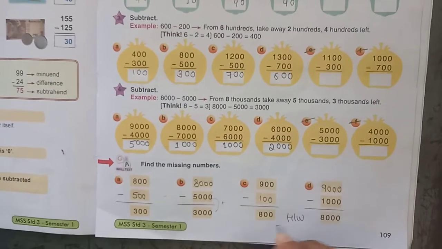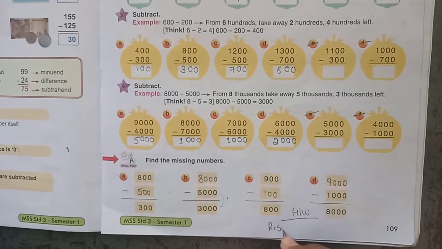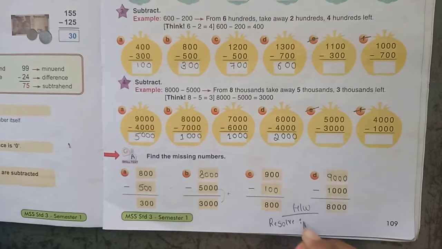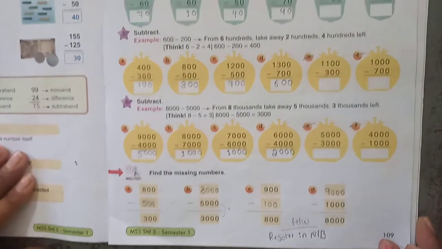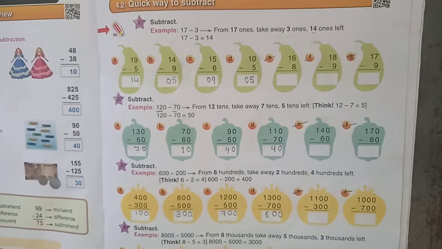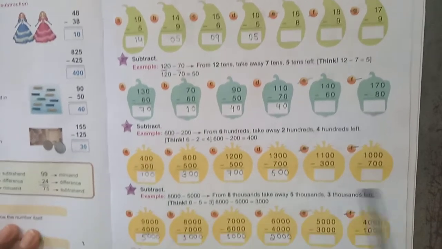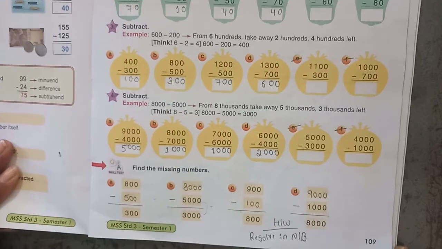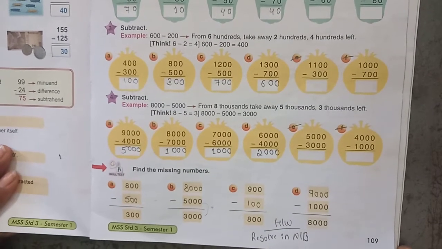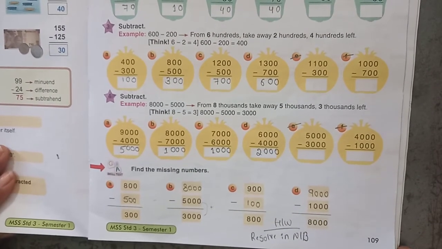Homework you have to resolve. Resolve in a notebook. This quick way to subtract, you have to resolve in a notebook, a whole page. Okay, at first all these two remaining problems you have to solve in a textbook, then you have to resolve in a notebook. Do it properly, send it.